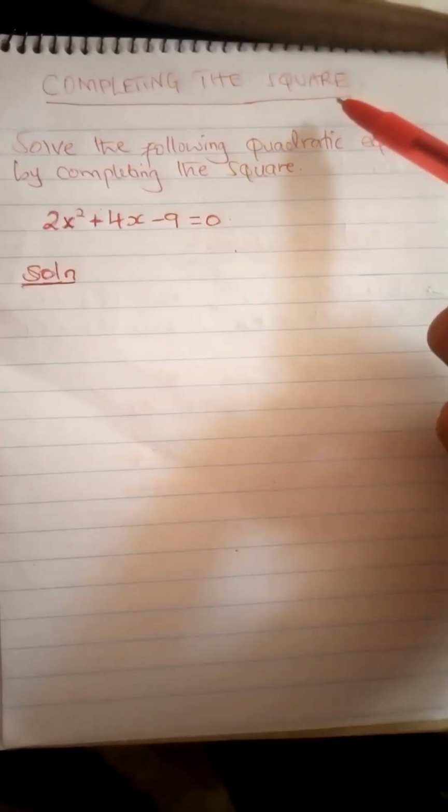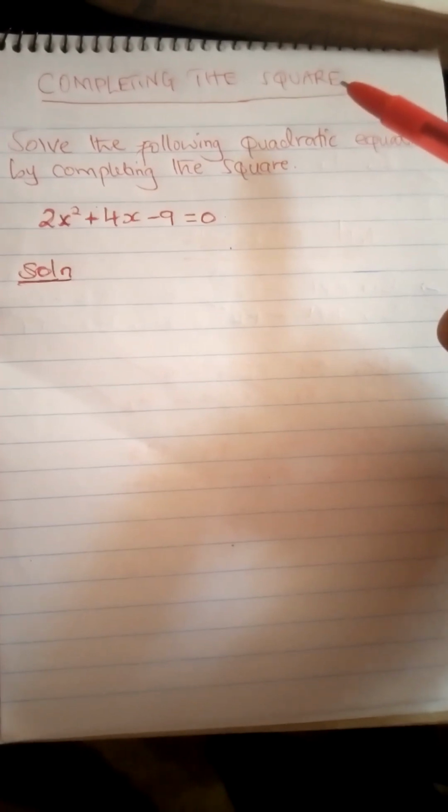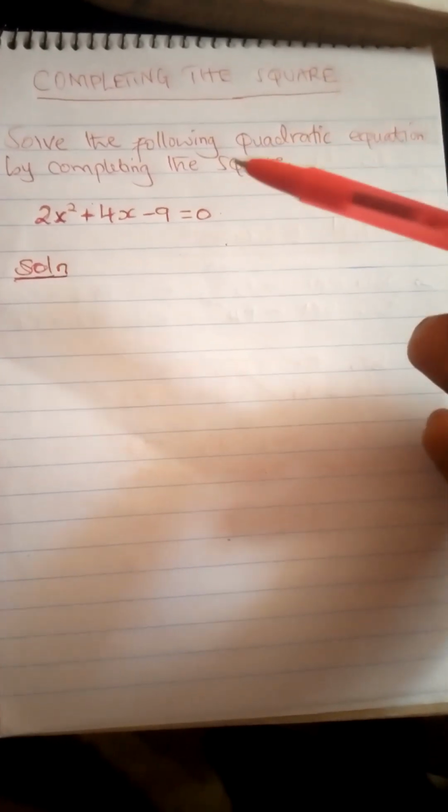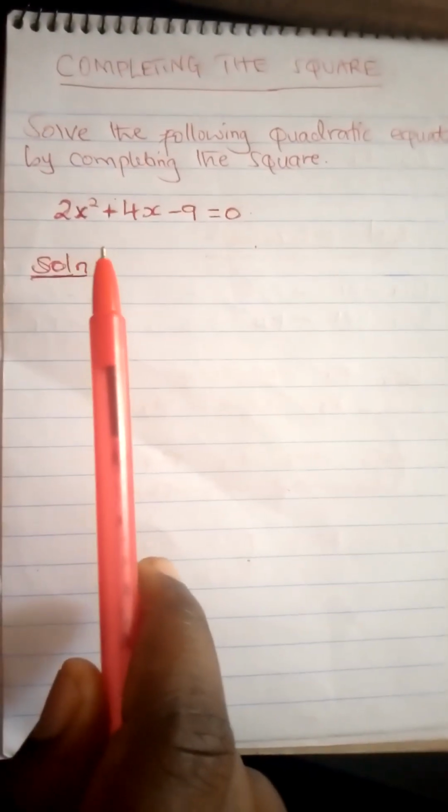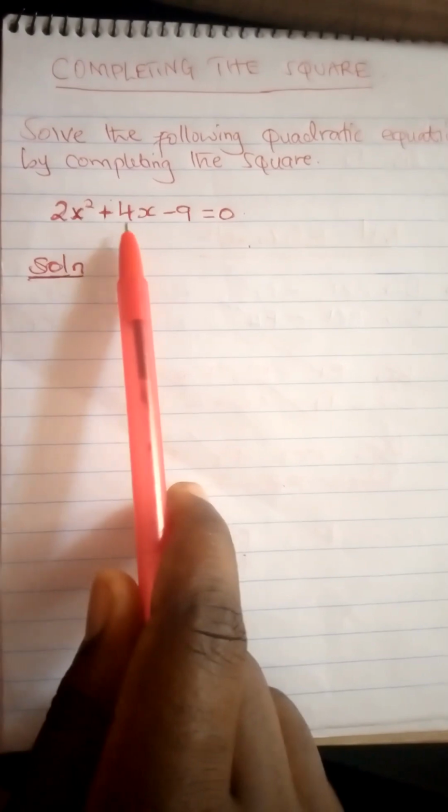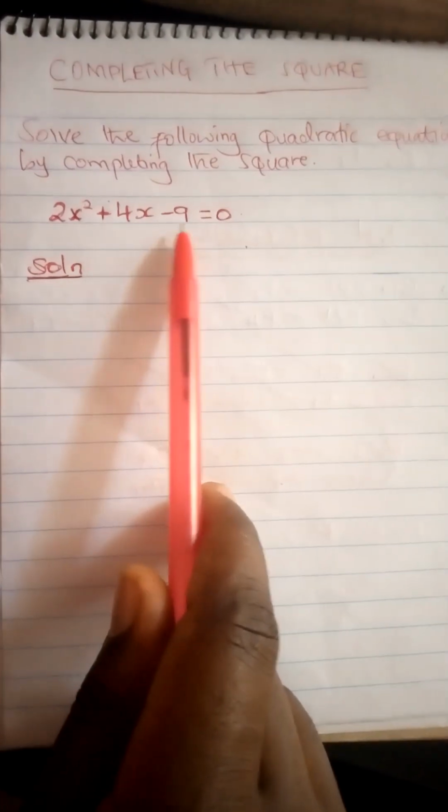Today, I want us to look at completing the square. It is a method that we use to solve quadratic equations and expressions. So the question that we want to handle is: solve the following quadratic equation by completing the square. The equation is 2x squared plus 4x minus 9 equals 0. How do we work out this question?